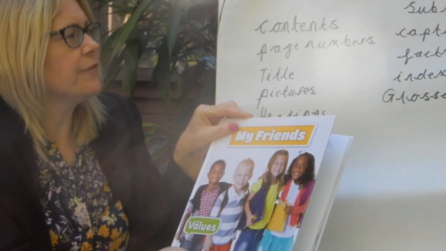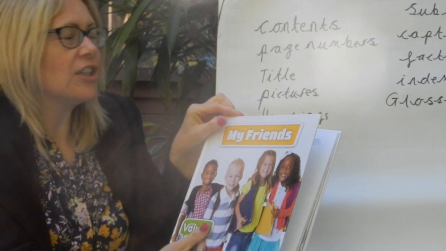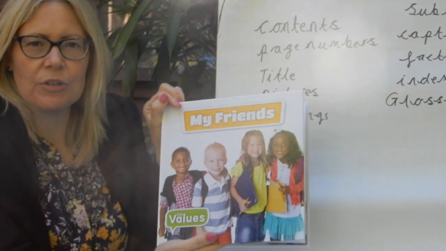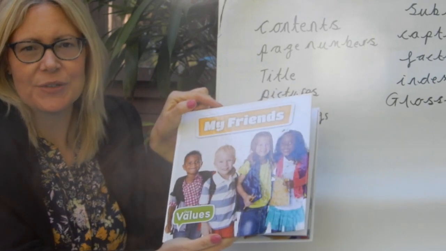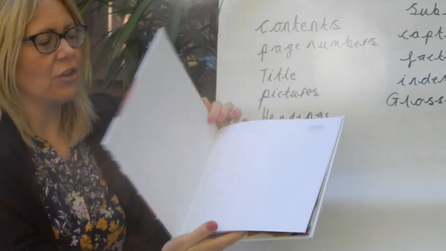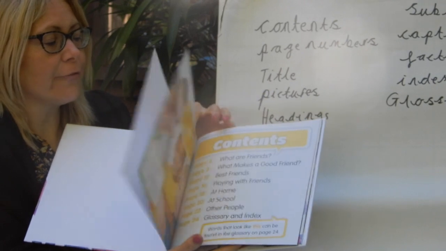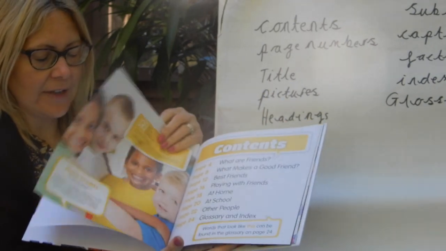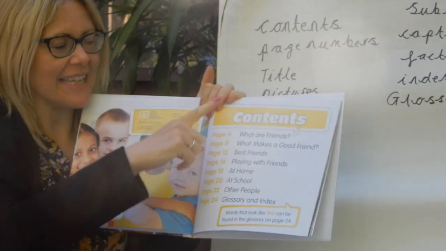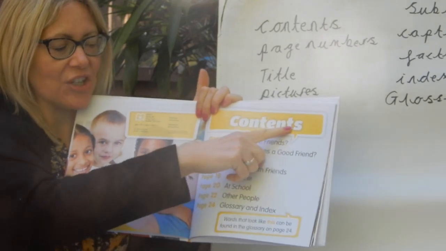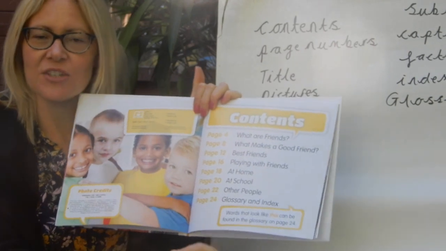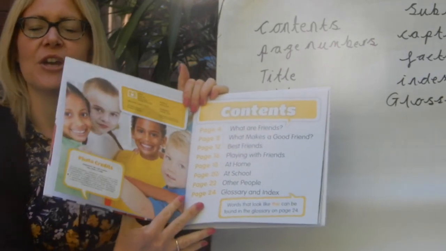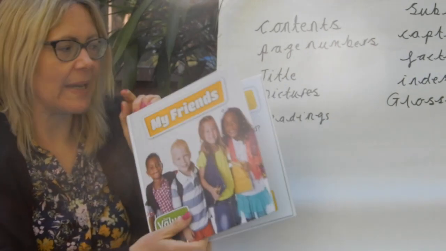I want you to find the contents page in your book. Stop the video if you need to. I want you to find the contents page. The contents page in my book is at the front. So I'm going to flick through my cover pages, and then I see the contents page. The contents page listing all the page numbers that I will find things on. That's the contents page. Well done if you found your contents page.